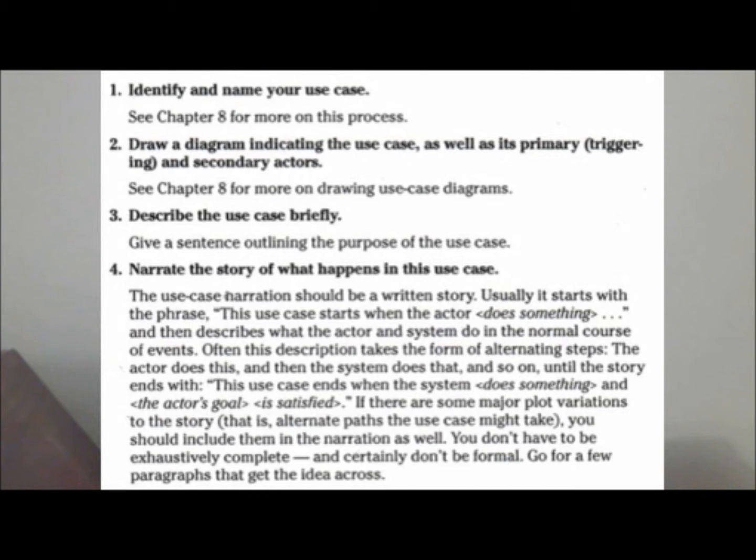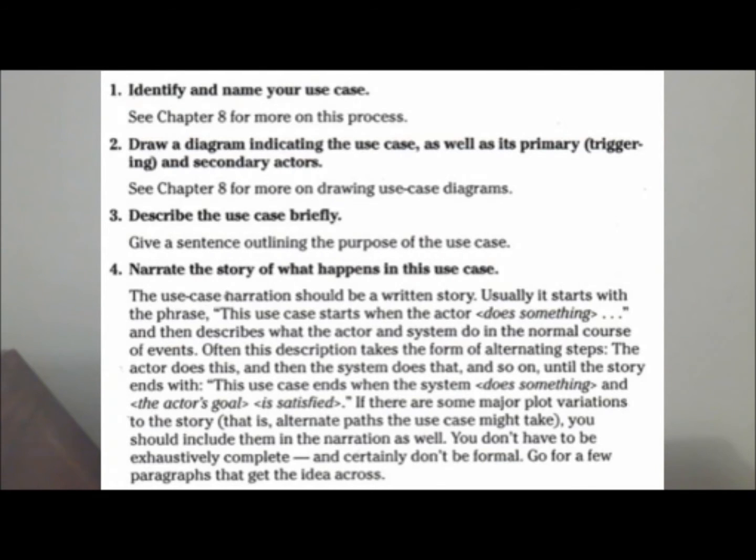Step 3, describe the use case briefly. Give a sentence outlining the purpose of the use case. You may or may not have done that with your use case diagram, but obviously once you've done a use case diagram, it should be pretty simple to briefly describe the use case. So that's step 3. And then step 4 is narrate the story of what happens in the use case.